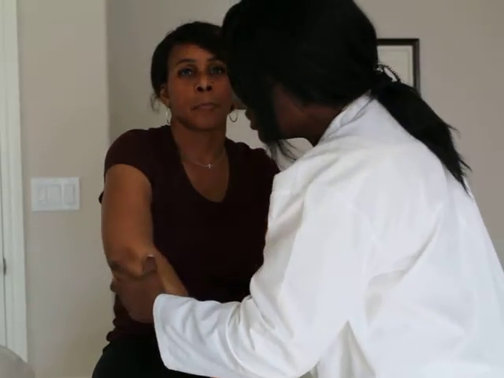I'm inspecting it for any swelling, any nodes, any joint asymmetry. I'm inspecting both sides, comparing them for any redness, any nodes, any joint asymmetry. So now that I've done that, I go to palpation. So I'm going to palpate the elbow.